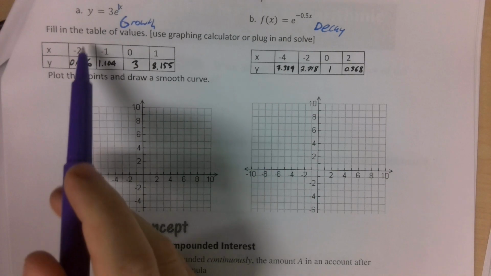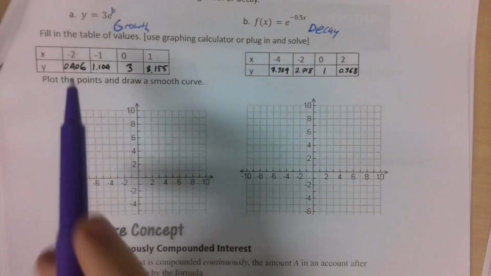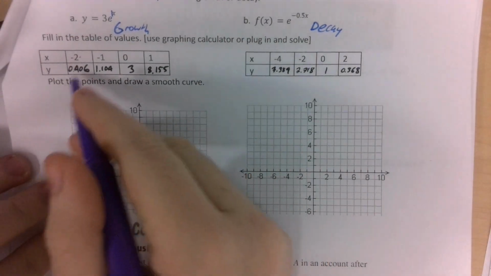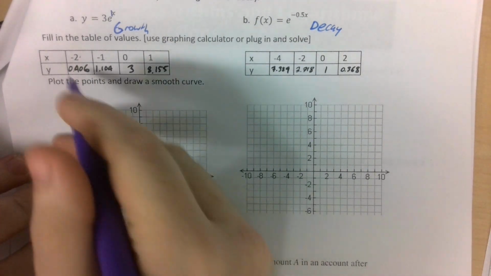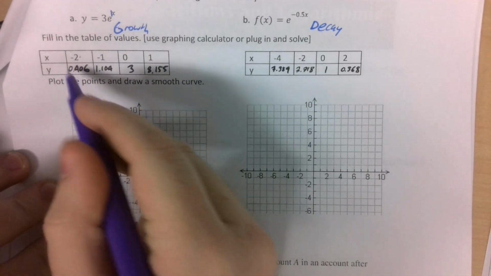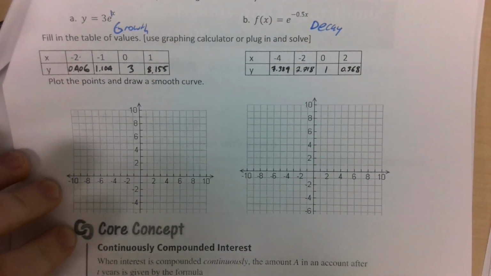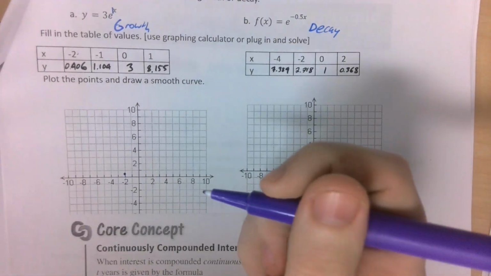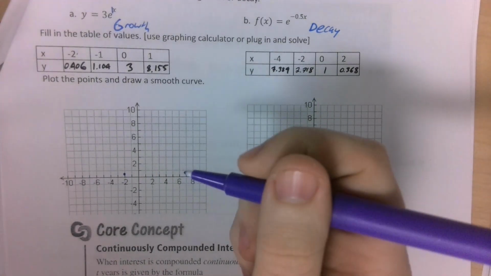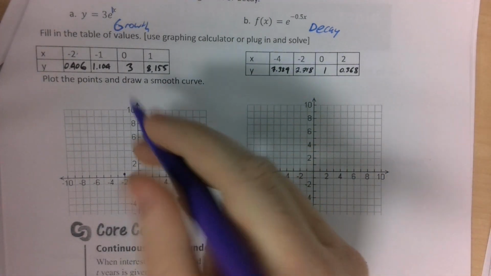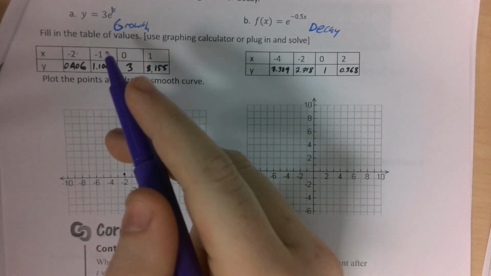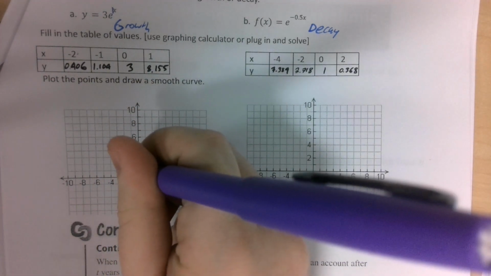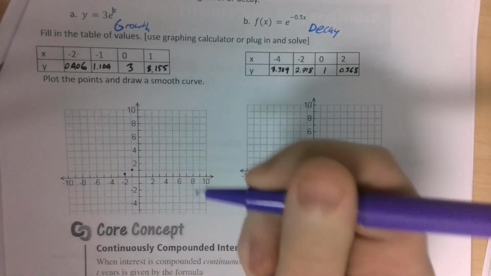So, to plot negative 2, 0.406. 0.406 obviously isn't on here, so we'll have to estimate. So what's 0.406 really close to as a fraction? About 1/2. So I'm going to put a dot at negative 2, about 1/2, maybe a little lower. Same for negative 1. At negative 1, it's like 1.104. I'm just going to put a dot basically at 1, just a little bit above.